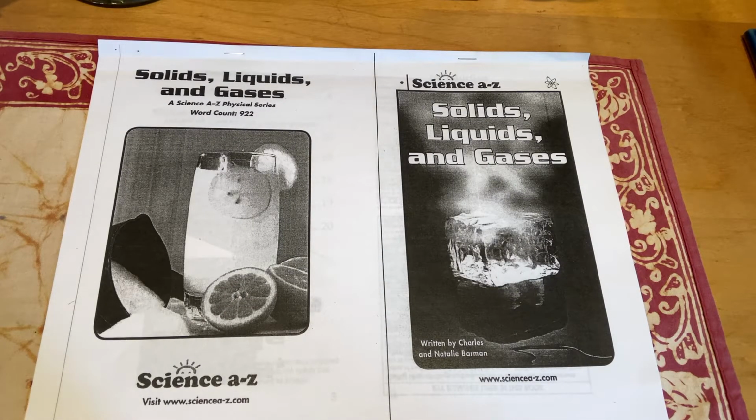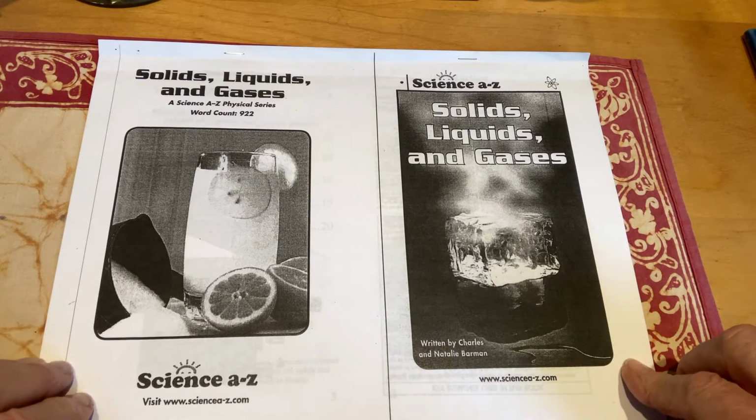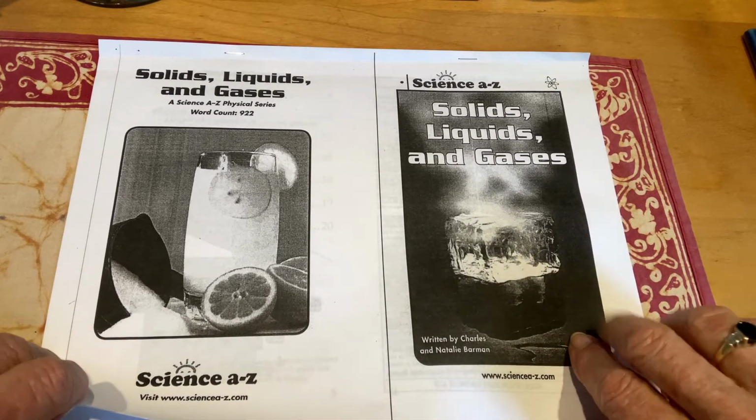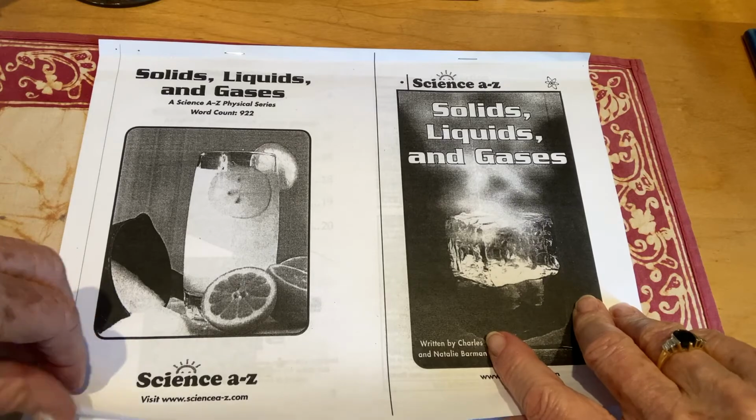I'm going to read you this book about solids, liquids, and gases.